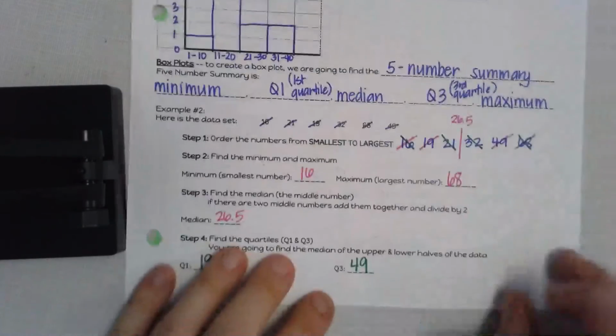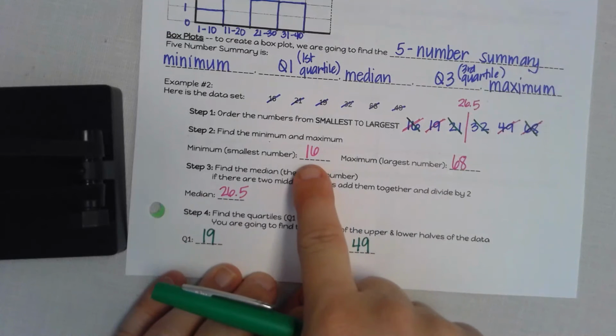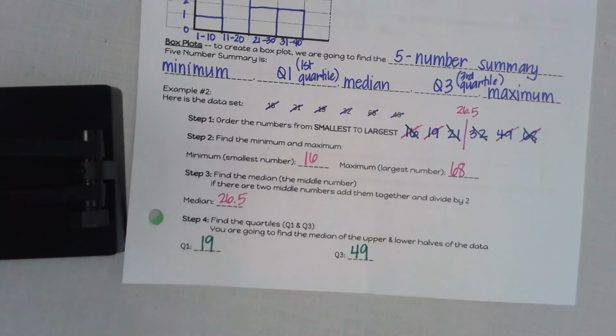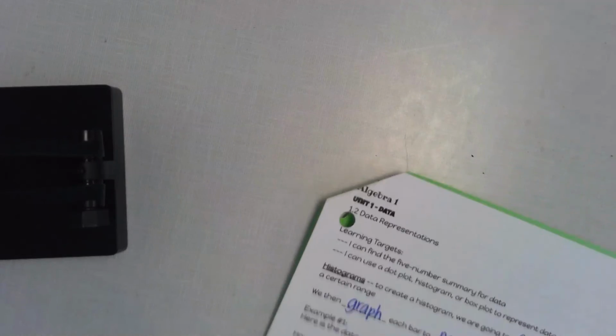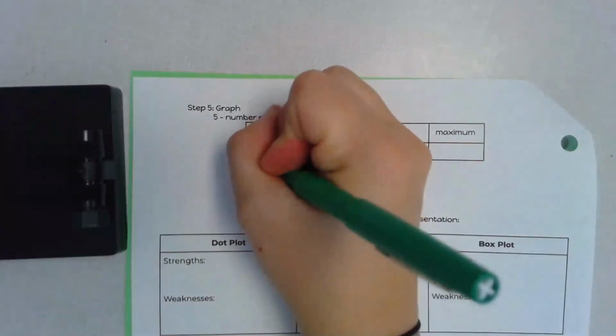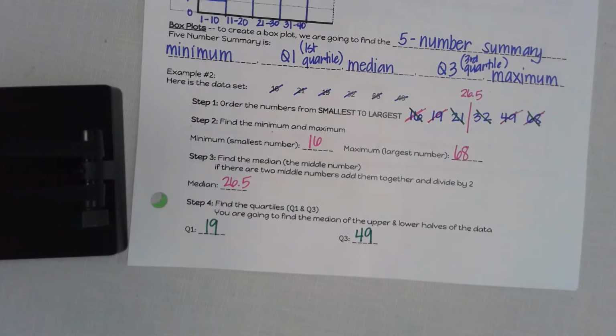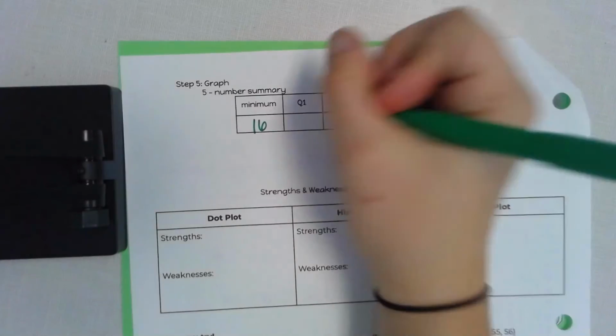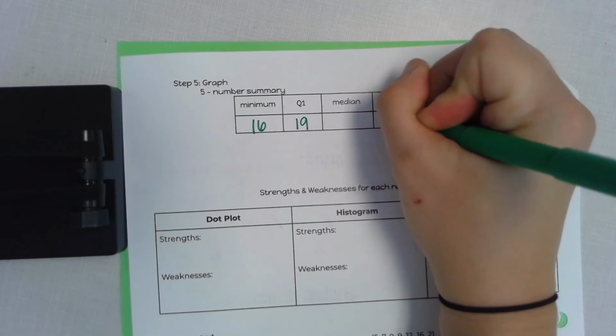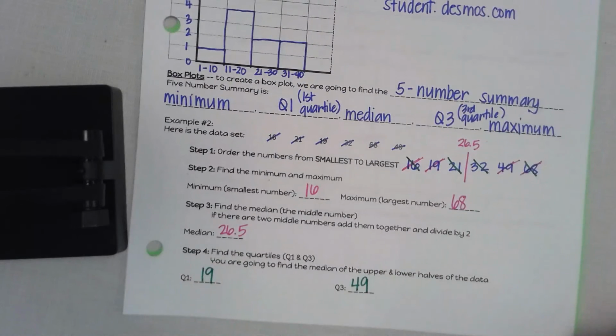In the minimum box, what was my minimum? It was 16. Put 16 in your minimum box. What's your maximum? 68. So 16 goes in my minimum, 68 goes in my maximum, like so. Just keep yours as is. What was Q1? 19. Q3 was 49. And the last thing is my median. What's my median? 26.5.